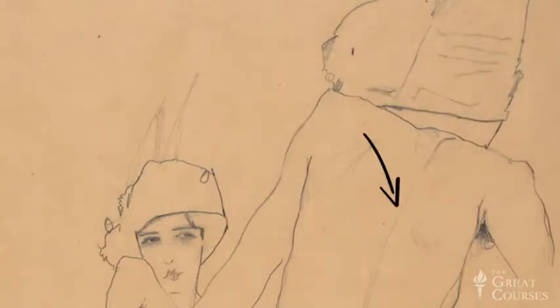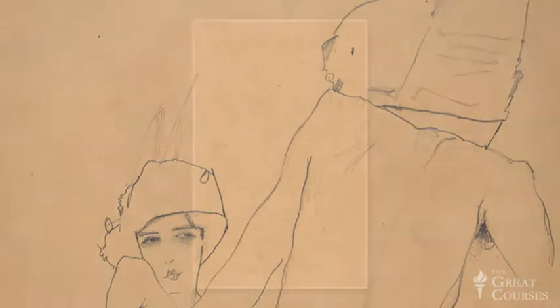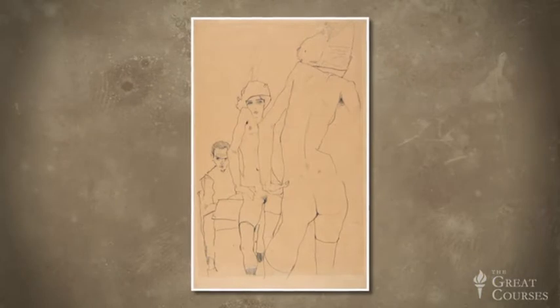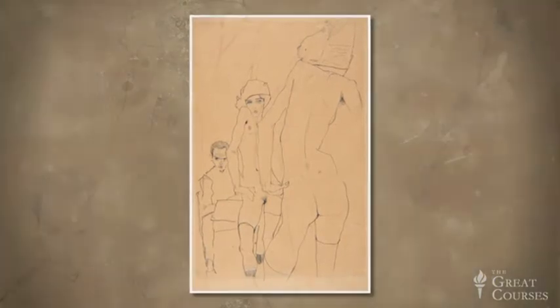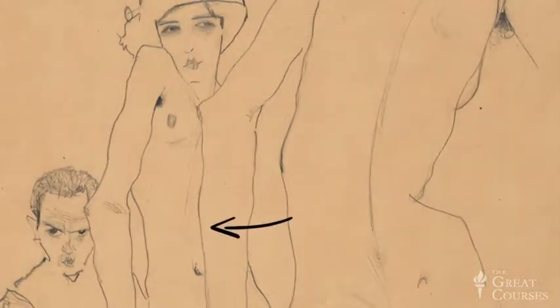Let's start with value. When we speak about value, we're referring to the lightness or darkness of a line. Here, some lines are light, and some are much darker. In fact, there's a range of line value throughout the drawing. In addition, some line segments shift from light to dark or vice versa. There are two major ways to control line value. The first involves pencil choice.